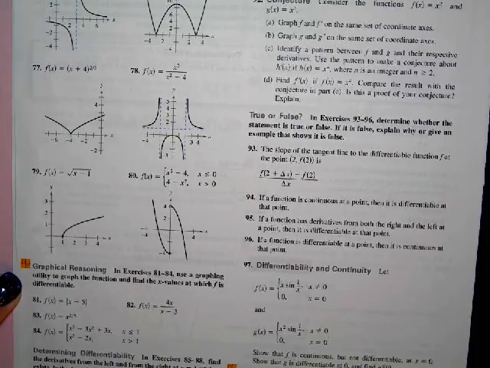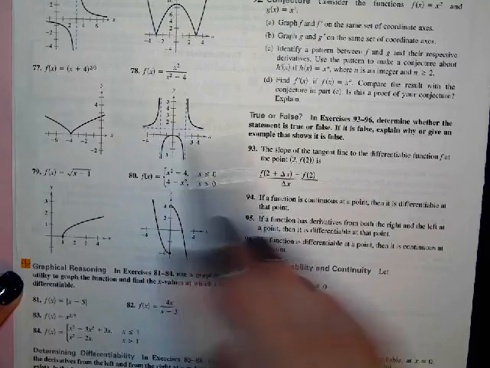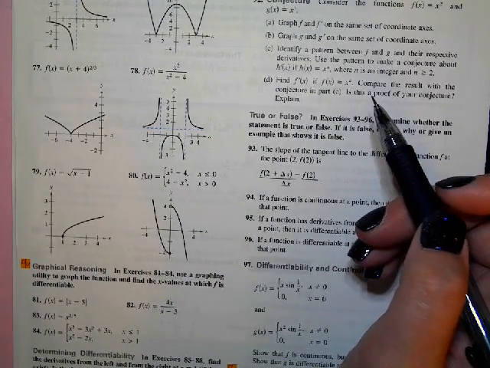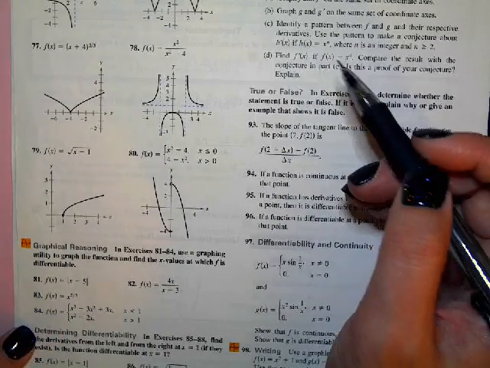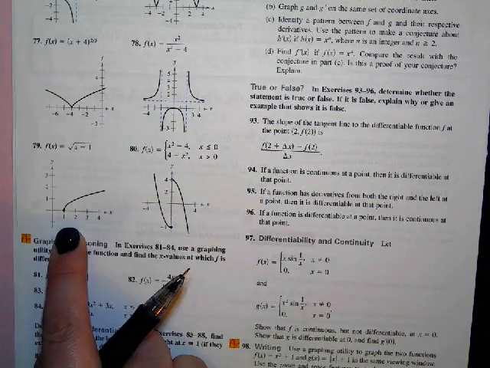Okay? So we say it's not differentiable at x equals -2 and +2 because why? There's a discontinuity there, okay? For 79, what do we say? X equals 1, why? It's an endpoint, and so what's the real reason? What limit?